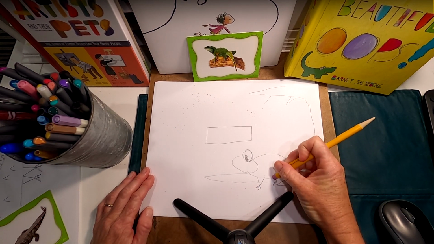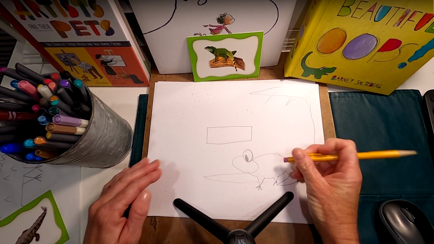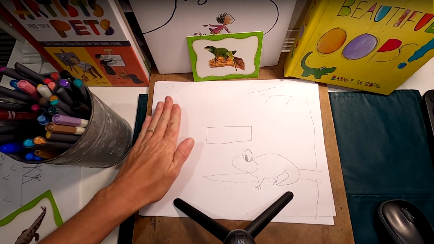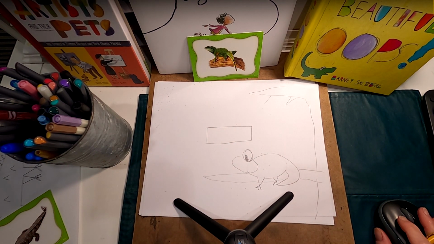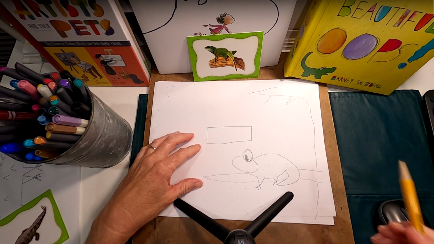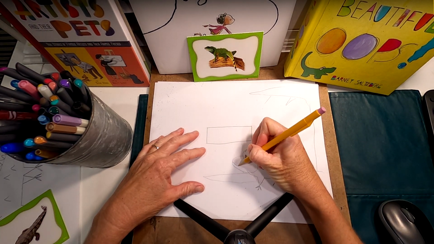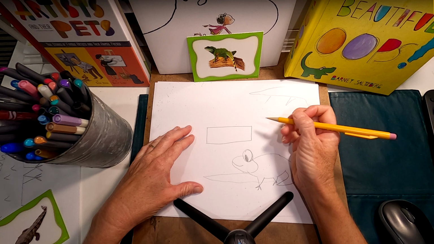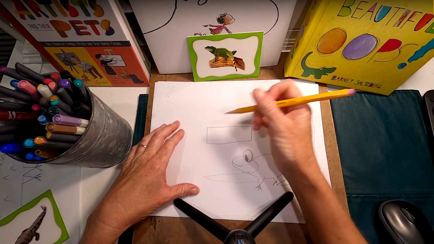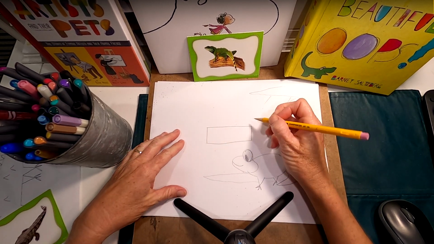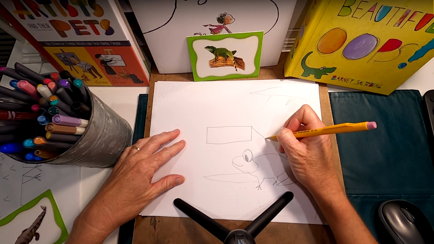So I erased that little line, just like this, the same trick that we used with the alligator. All right, gonna give him a cute little smile. Does he have his tail sticking out? I don't know.